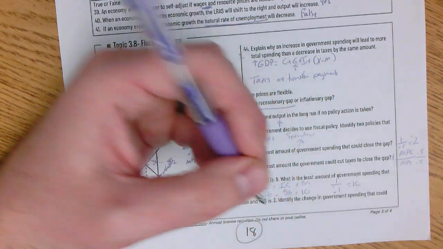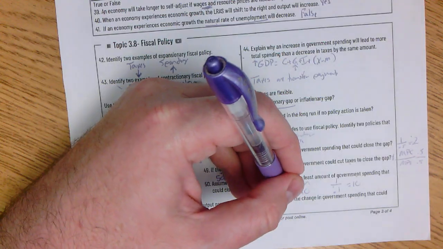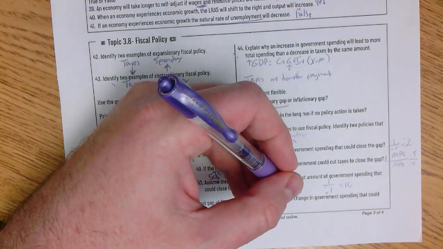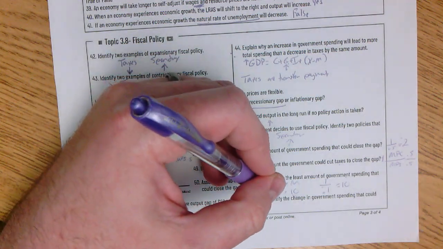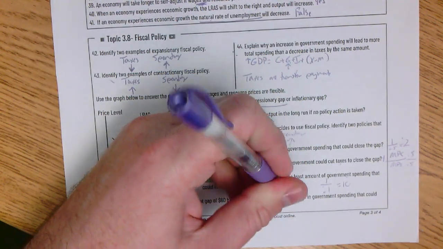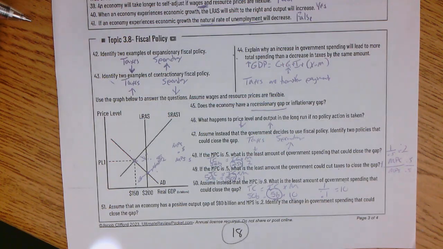So these fiscal policies are going to have more of an effect when people are spending more money. When that MPC is higher, our spending multiplier is higher as well. The government doesn't need to do quite as much in order to close up that gap. They would need to spend $5 billion there.